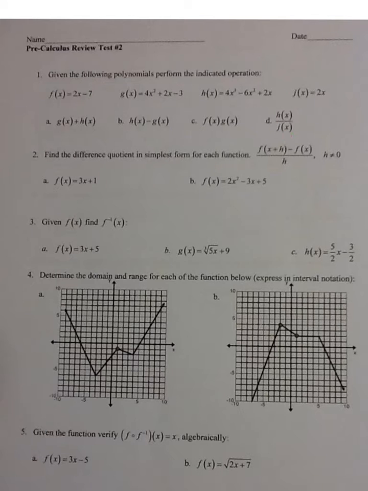All right, so let's start with 1A. So 1A is to add g of x and h of x. So let's write down our g of x. So g of x is 4x squared plus 2x minus 3.